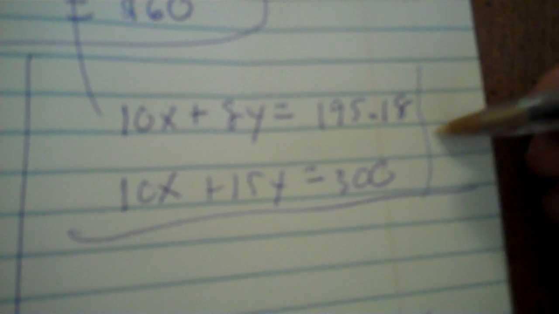Okay. 2 times 5x is 10x. 2 times 4y is 8y. And then 2 times 97.59 is 195.18. Okay, then that's going to give you 10x again, which is the point. 3y times 5 is 15y. And 60 times 5 is 300. Okay, then you try your adding. I want to re-multiply that, make sure that's right. 97.59 times 2. Yep, it is.